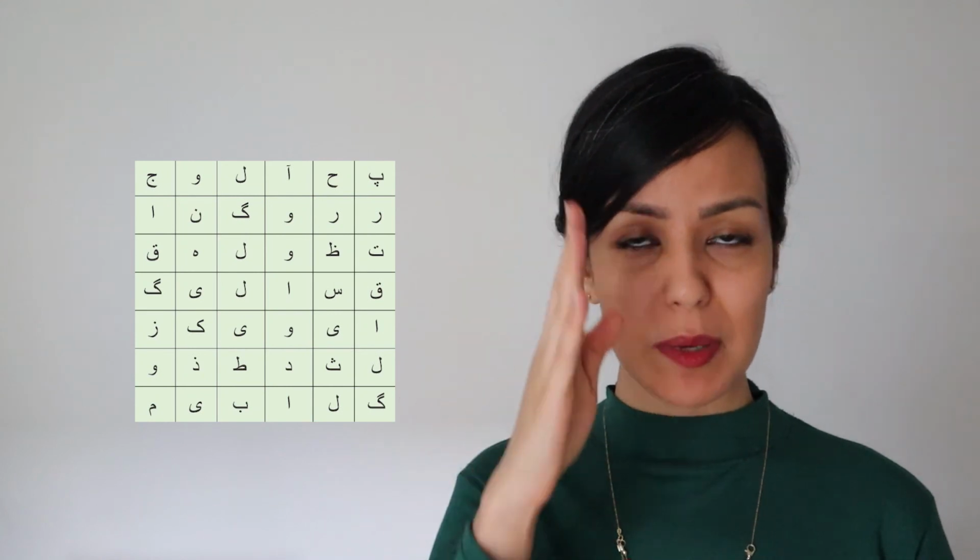Look at this crossword. This is a sort of crossword. What do you see in this table is the name of 8 different fruits in Farsi. Try to connect them in every direction you can. And before proceeding to see the answer, pause the video and leave me in the comments how many of the fruits you could grasp.